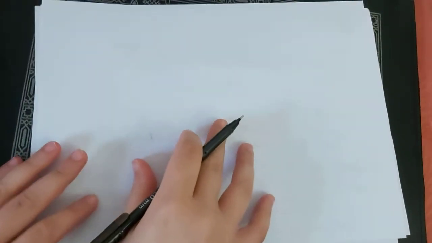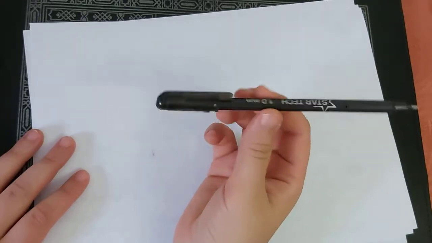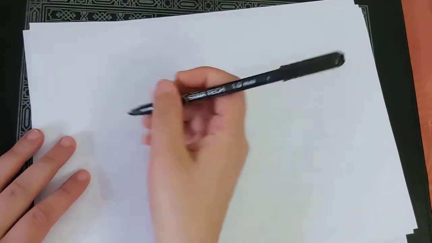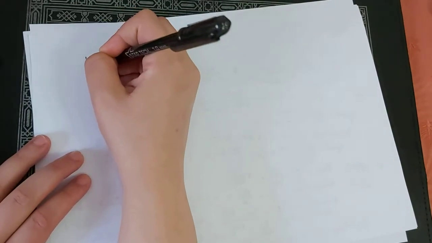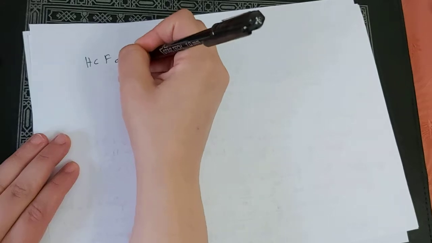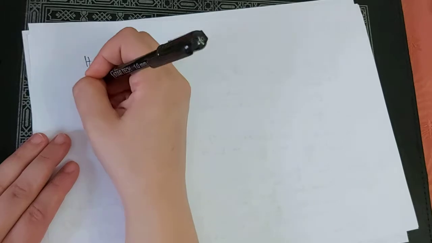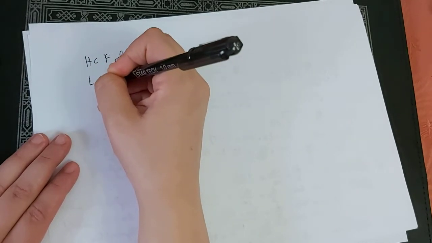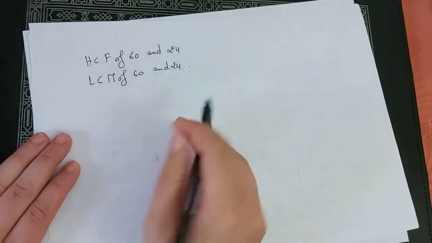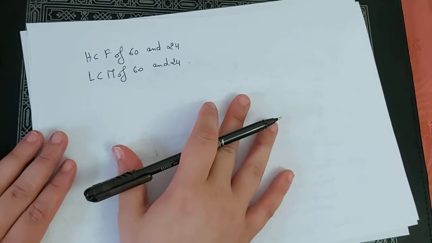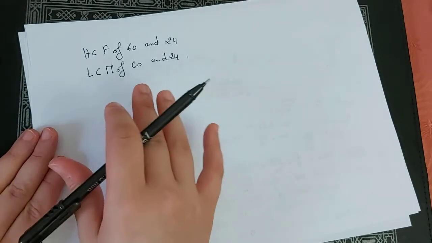This is a video on how to get the highest common factor and the lowest common multiple. Imagine I would like to get the highest common factor of 60 and 24, and the lowest common multiple of 60 and 24. There are two ways to get that, but in this video I will show you how to use the prime factorization to get these two easily.